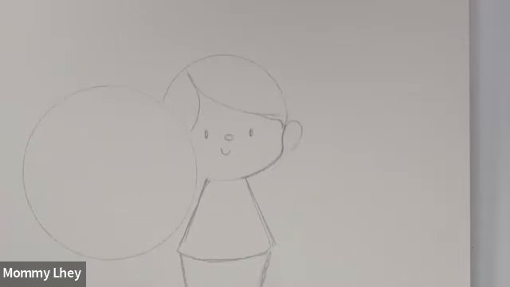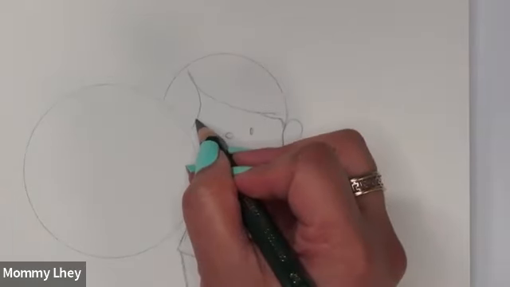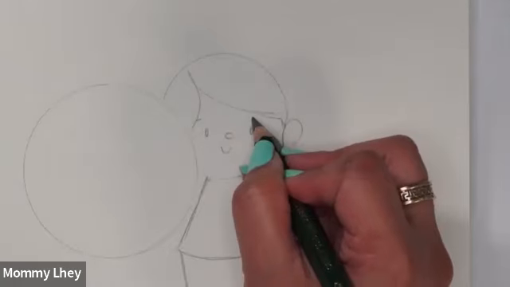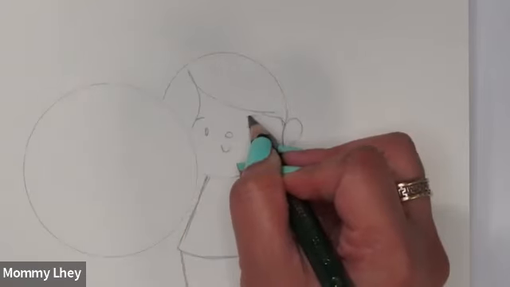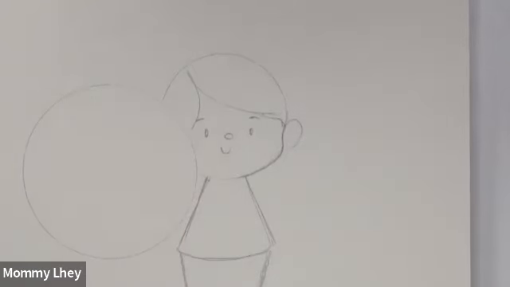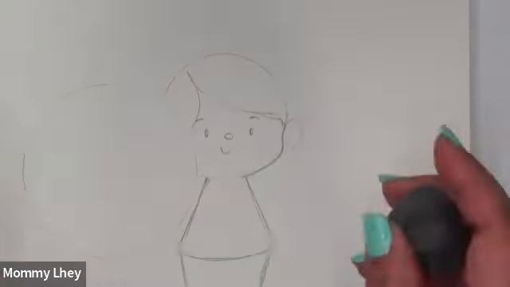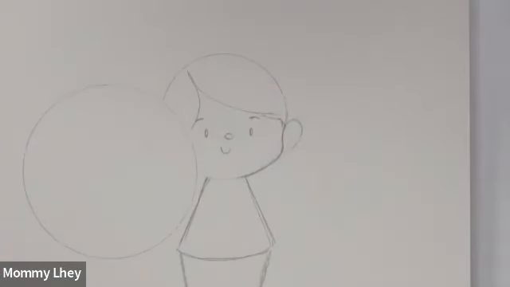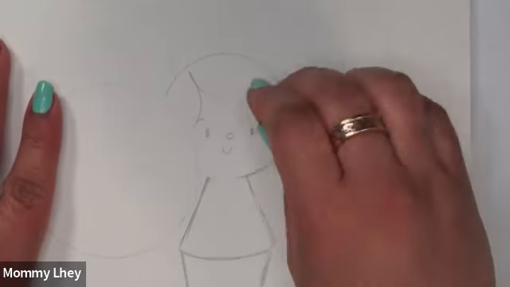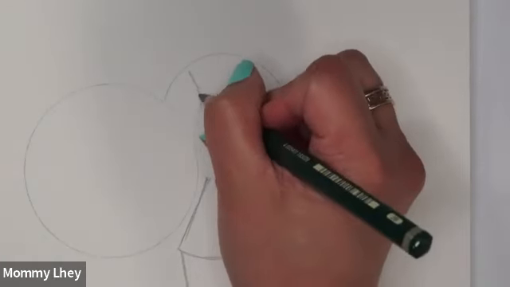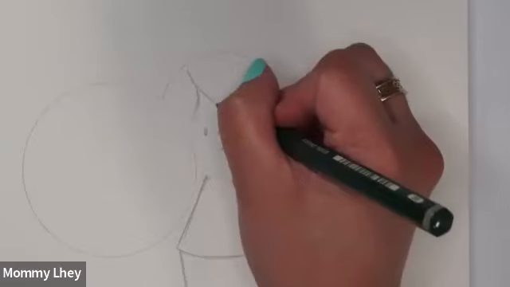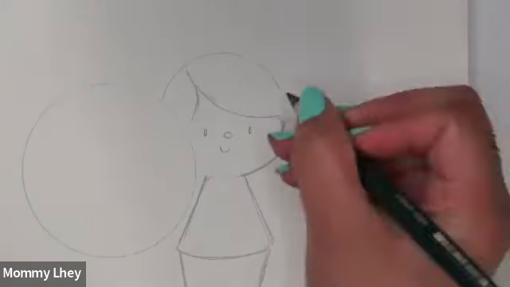Okay. And then for the eyebrows, this is so important because this can change the whole look of your character. For my cute kawaii characters, I always stick with that very tiny, short, not long, not arched, not shaped, because you're going to see that if you play around with your eyebrows, it's almost going to change your character every single time.